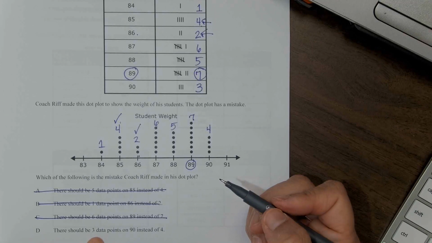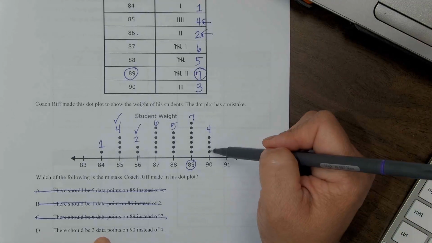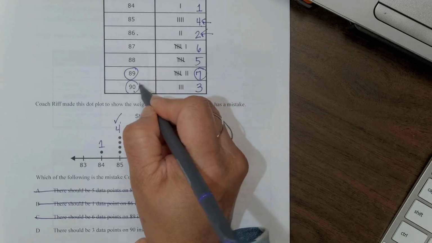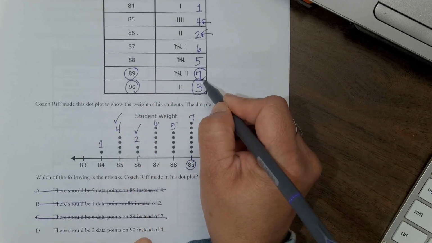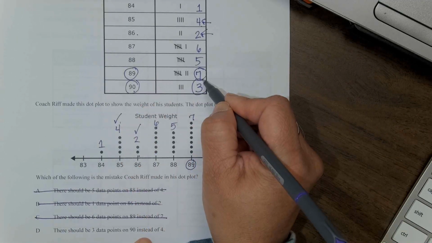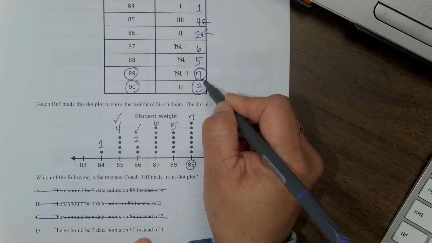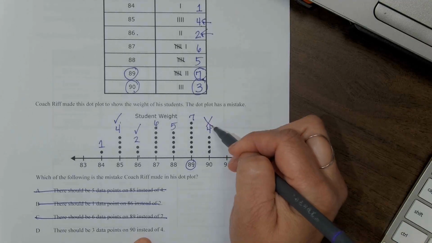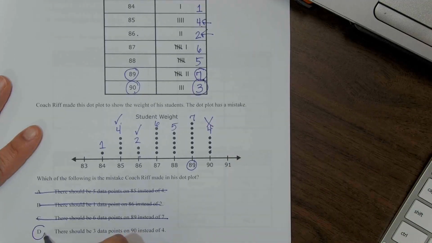Letter D, there should be 3 data points on 90 instead of 4. Here's 90, there's 3 students that got 90, and here we have a 4. So this one is wrong. So D is my answer.